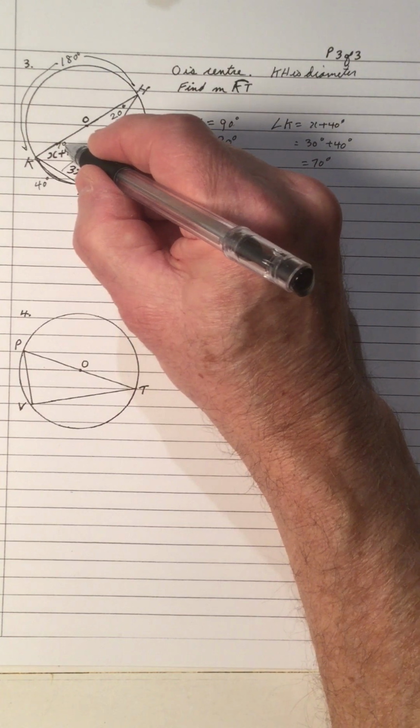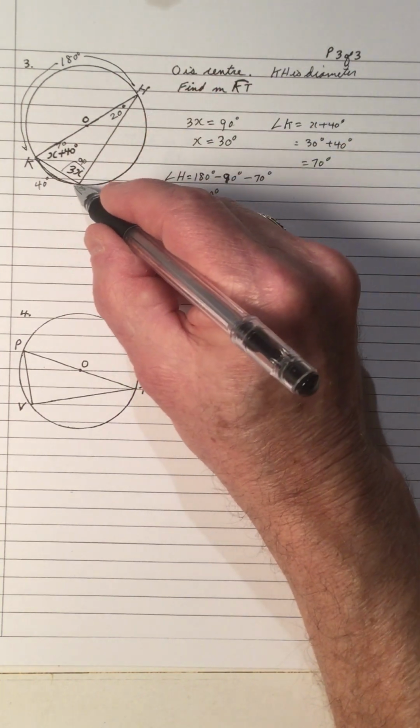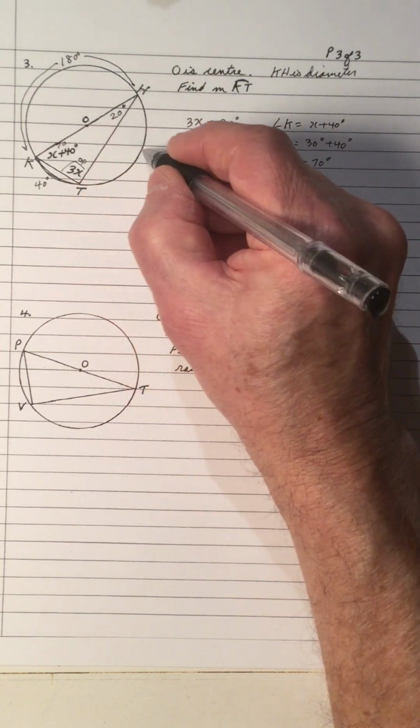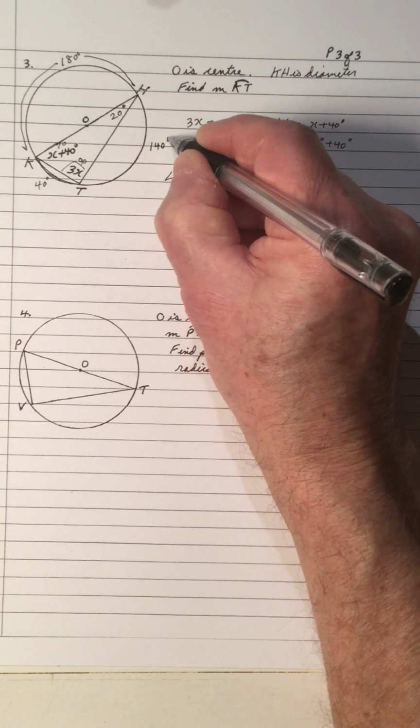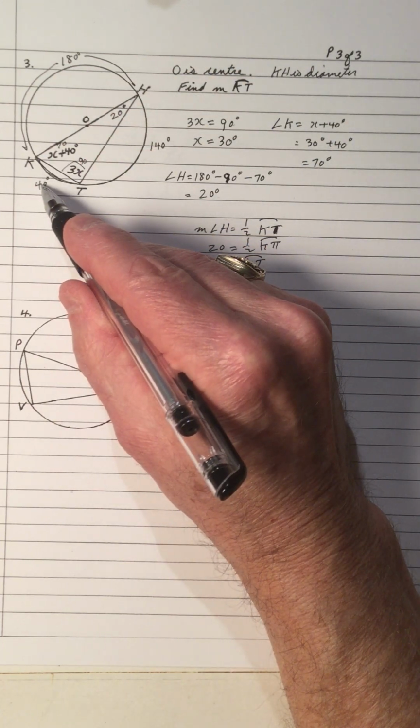If this angle is 70 right here, this inscribed angle is cutting off this arc. So here's the inscribed angle cutting off this arc. That's 70, and this arc is 140. If you add all these up, you get 360.